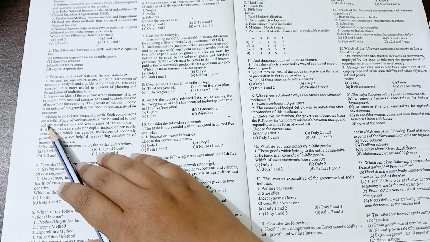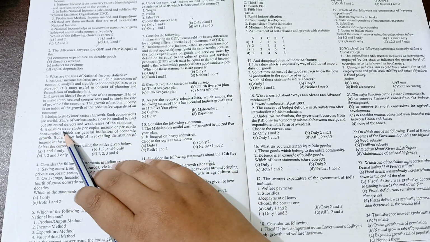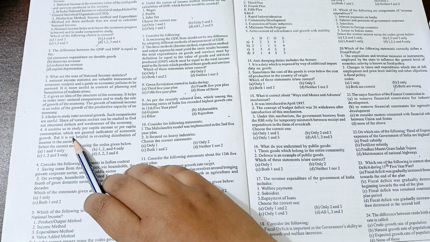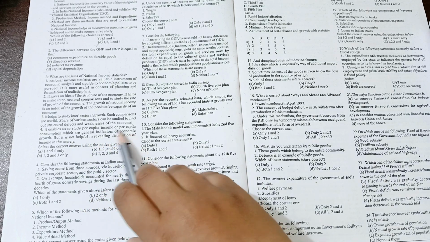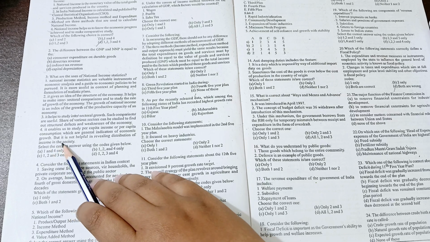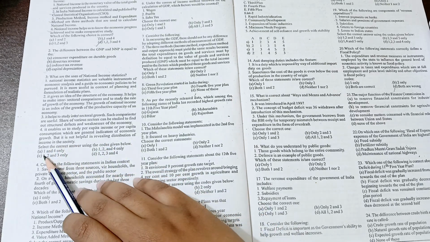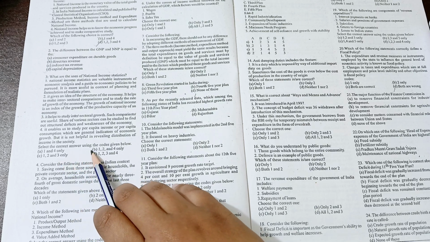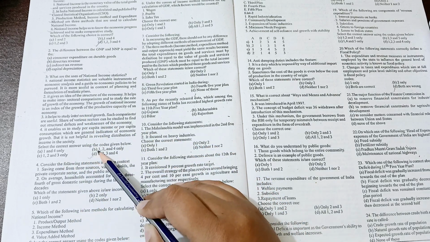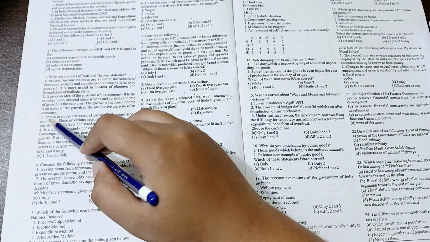Such comparisons are useful. Share of various sectors can be studied to find out structural defects and weaknesses of the economy. It enables us to study per capita income or per capita consumption, which are general indicators of economic growth, but it is not helpful in revealing distribution of income in the society. Select the correct answer using the codes given below. इसका आंसर होगा ऑप्शन D, 1, 2, 3 and 4, मतलब all of the above.